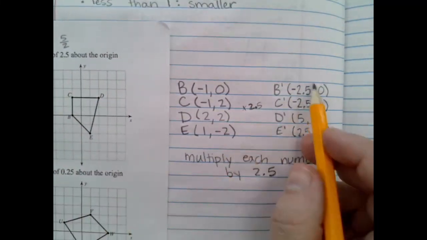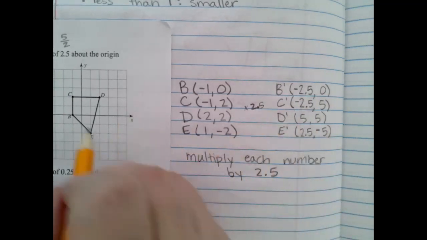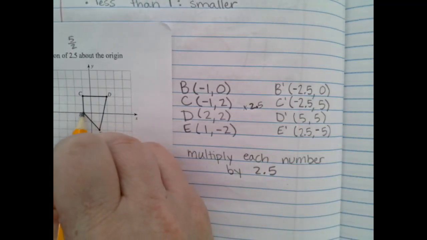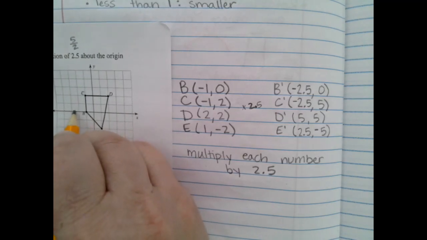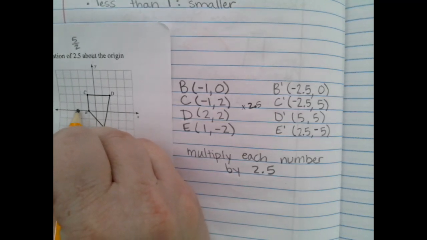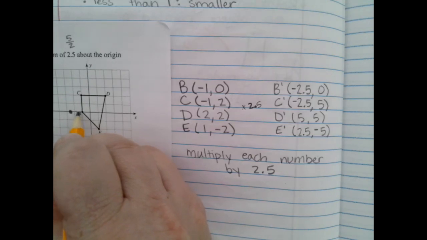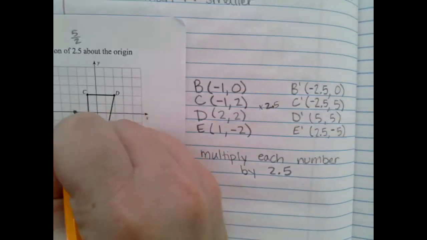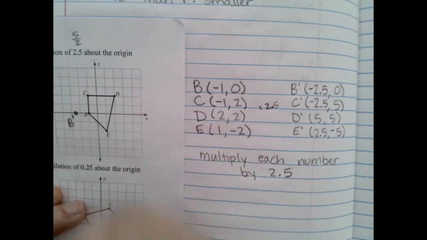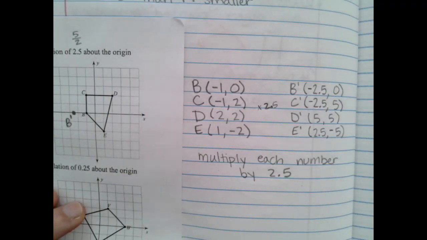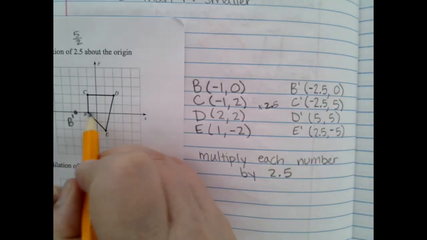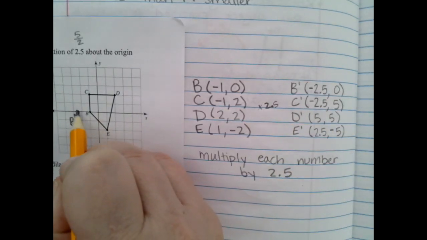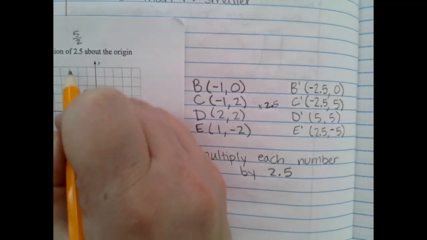-2.5, 0. Now with negatives, you have to be really careful with those halves. That means we're going to go left 1, left 2, and left a half. So we shouldn't be in the same range as that B. We should be past the next one. There's our B prime. All right, C prime, we got -2.5, 5. So left 2 and a half, and then up 5.